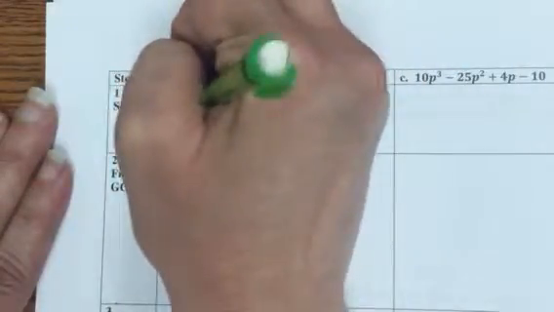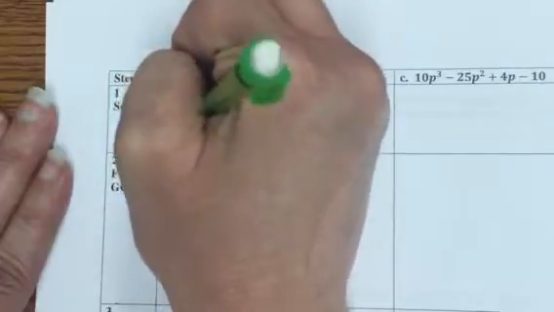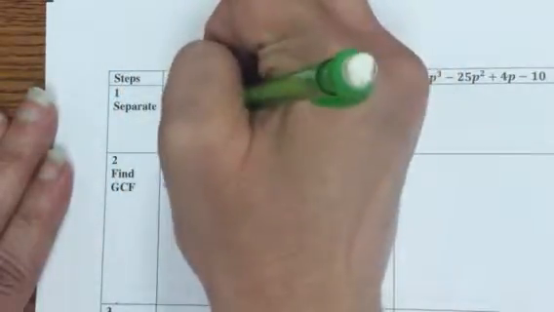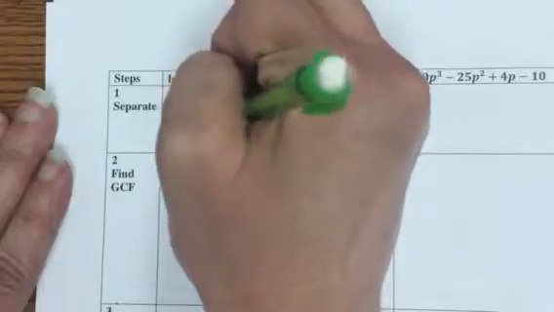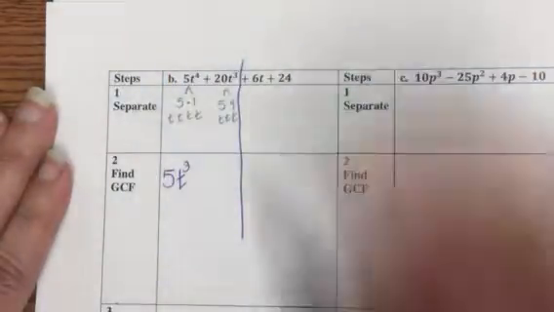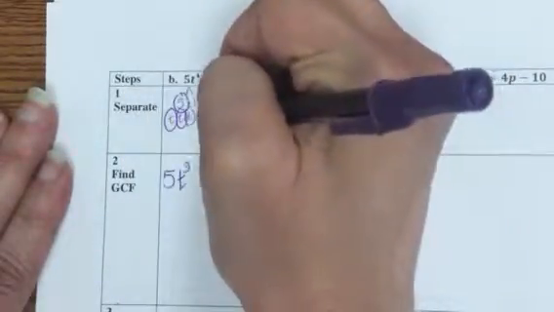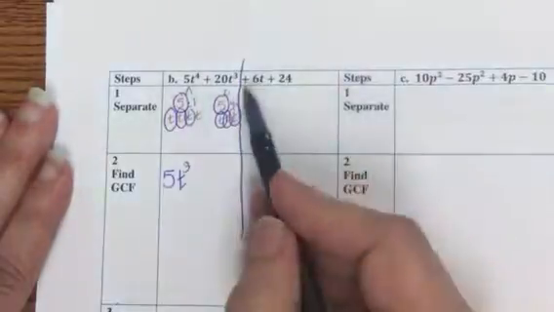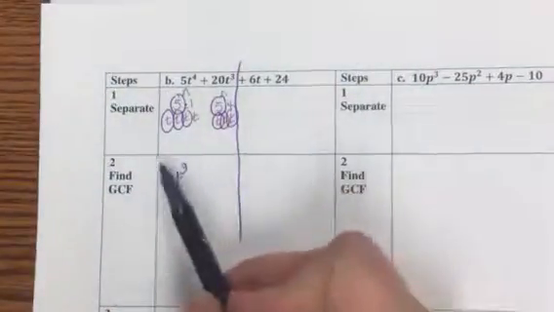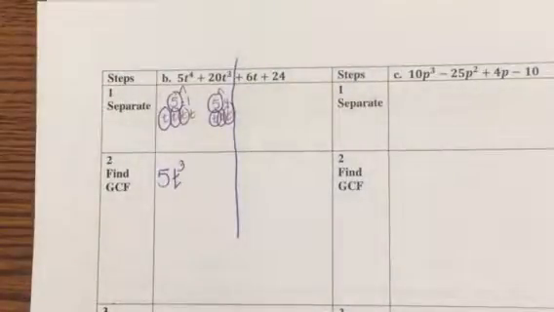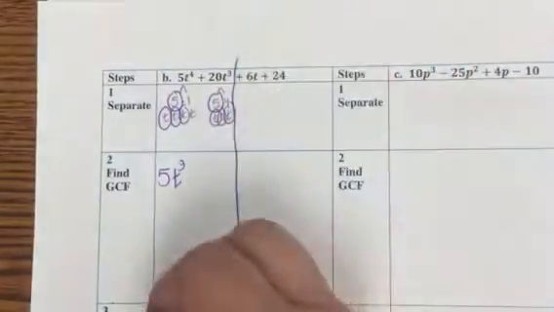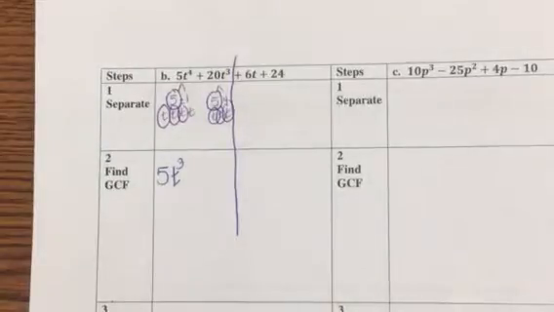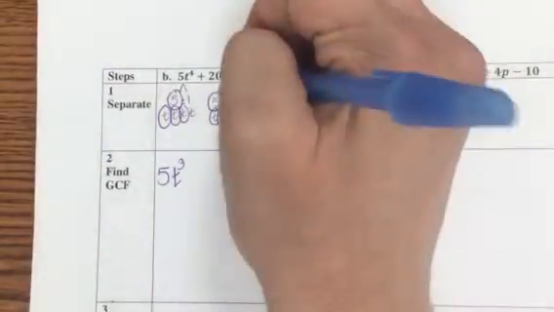Now, you also could have done the factor tree method. This is a 5 times 1 with 1, 2, 3, 4 t's. This is a 5 times 4 with 1, 2, 3 t's. And again, they both have at least 1 5, and they have 3 t's in common. So when you're pulling those outside your parenthesis, then you can find out what's left over. Okay? So we will transfer that down in just a moment.